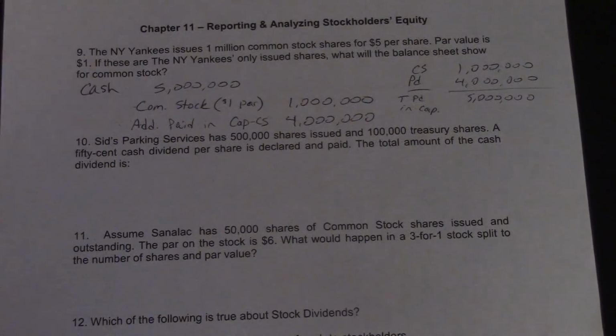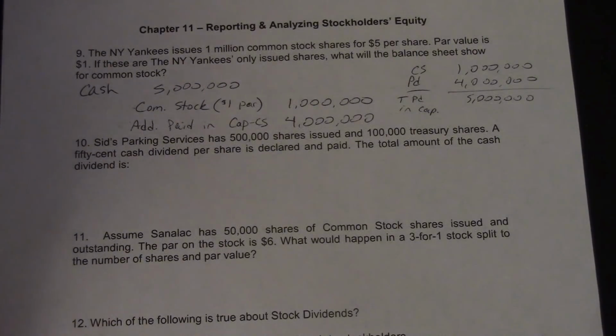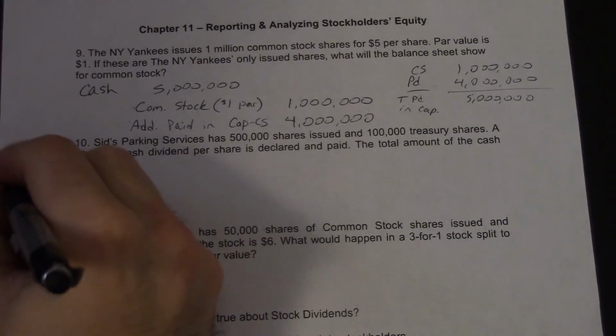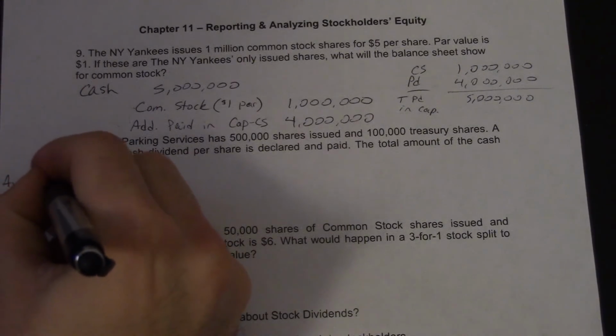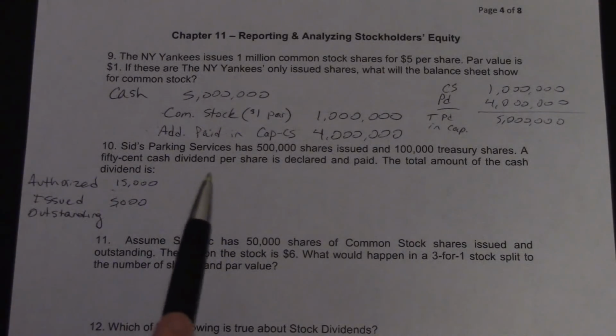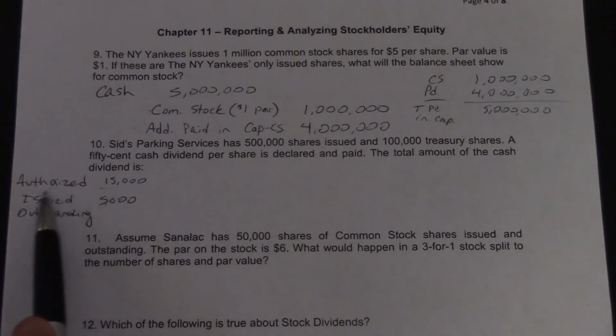So number 2, we've got a company that has 500,000 shares issued, 100,000 in treasury stock, and they're paying a cash dividend. What's the total amount of the cash dividend? So a cash dividend is only paid to the shares that are outstanding. So if we go over the 3 words that we need to know, the 3 words that we have to go over are authorized, issued, and outstanding.